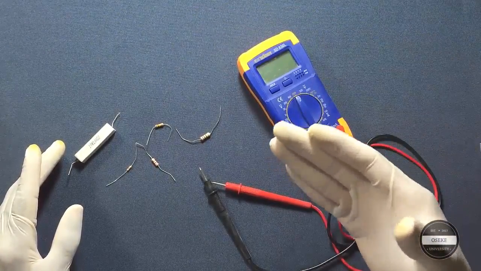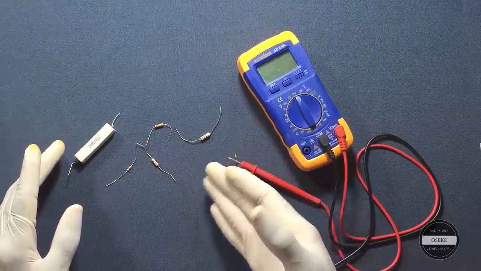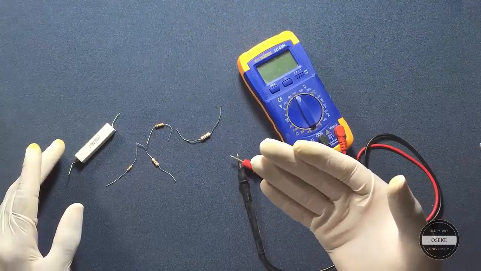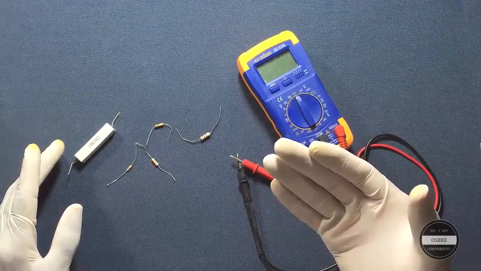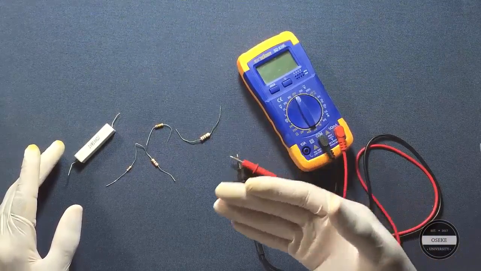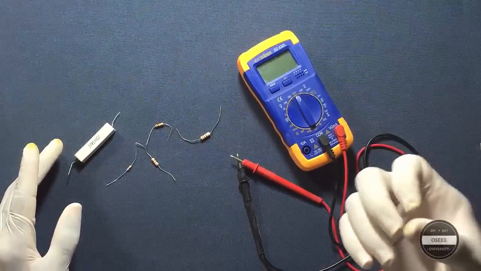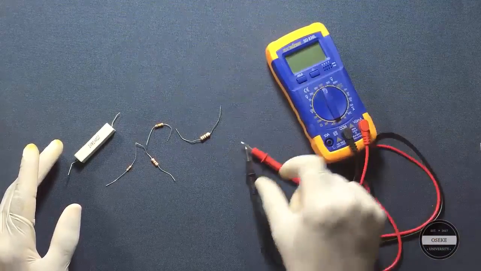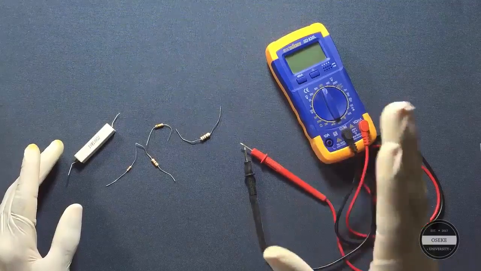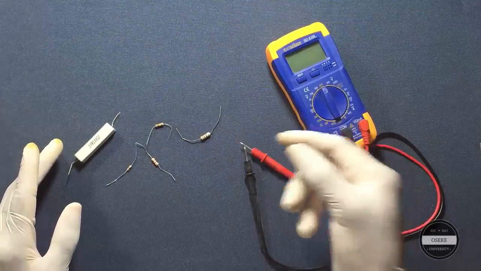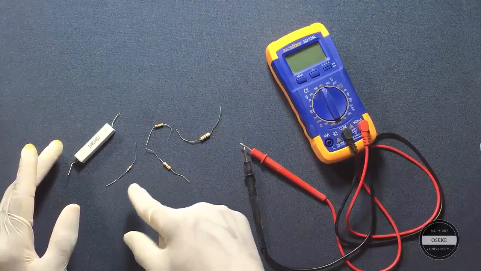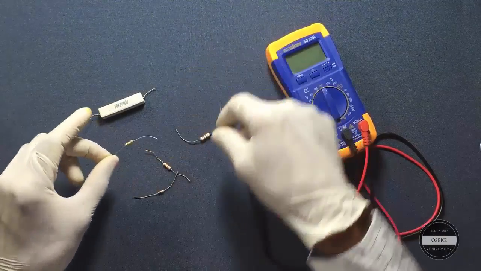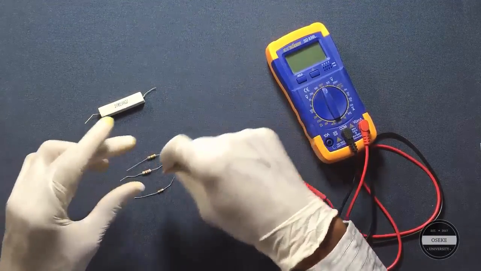The second parameter that differentiates resistors is their power rating. Power rating in terms of watts: how much power do they consume, how much heat can they take, and how hot can they get without blowing up. Everything has to do with power rating. Now, let me arrange these resistors in order of their power rating, so that you automatically see what I'm talking about.